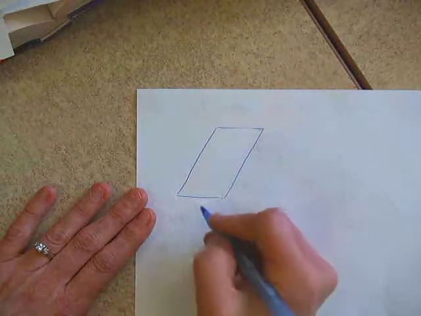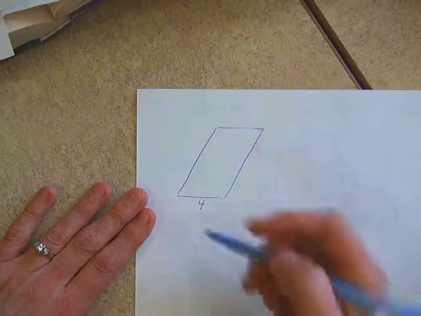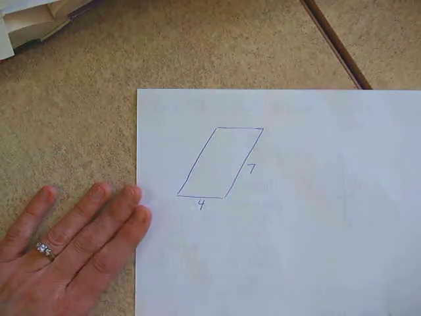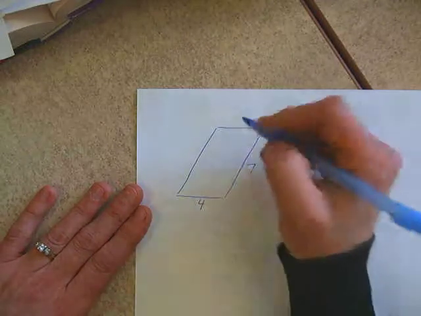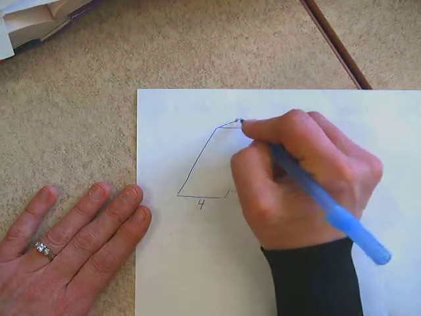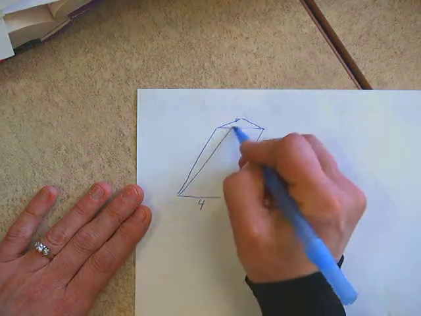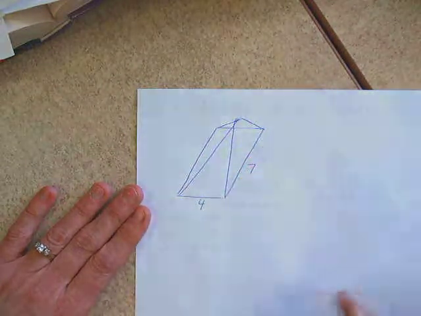So with this one, I want you to make a rectangular base with side lengths of 4 and 7.